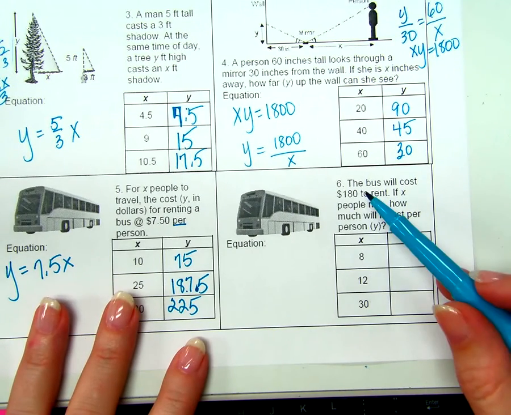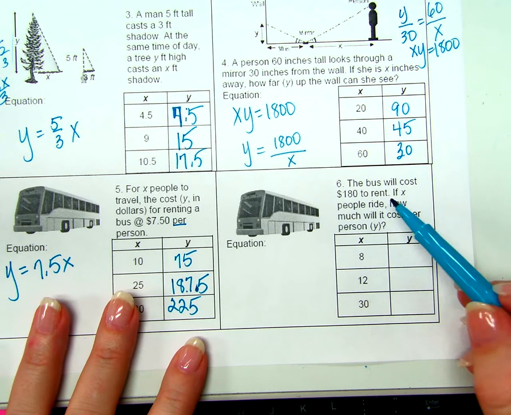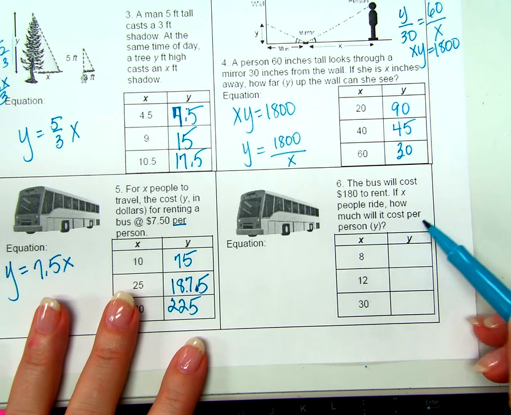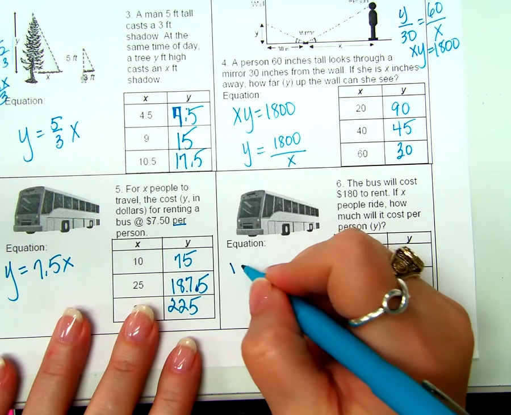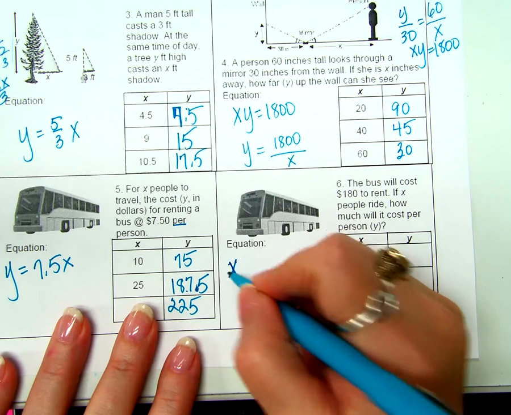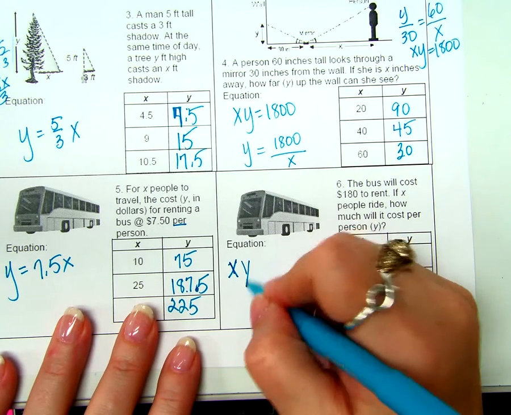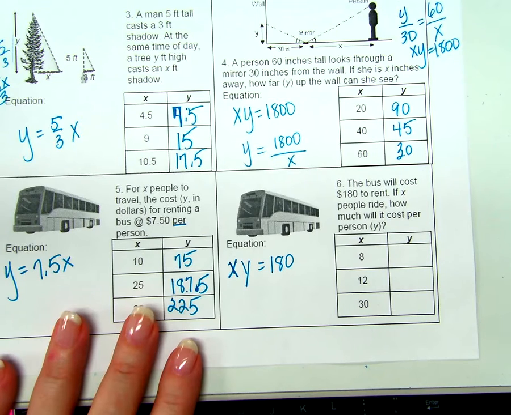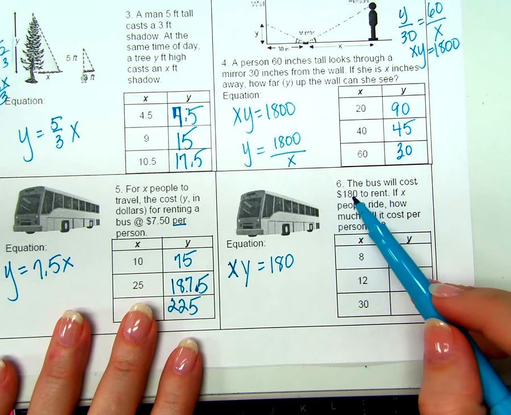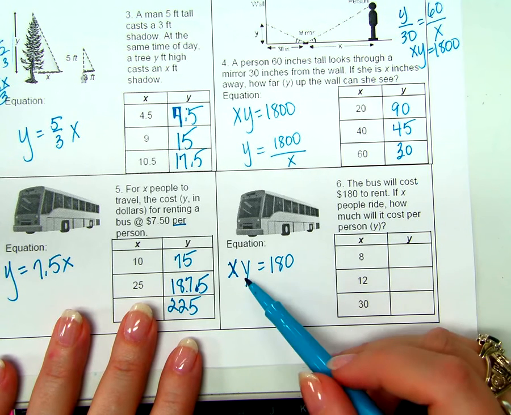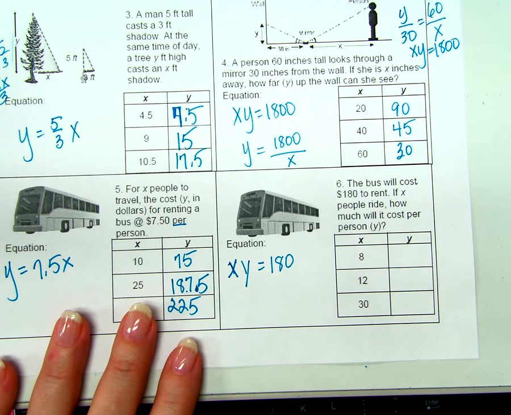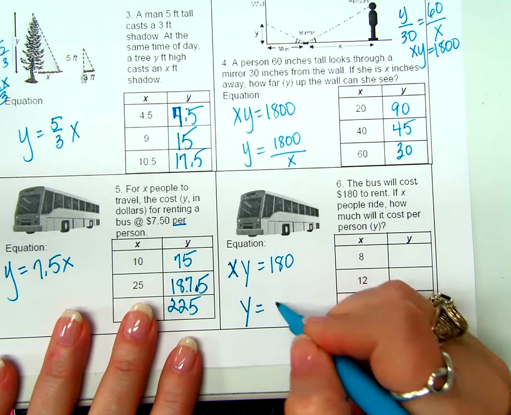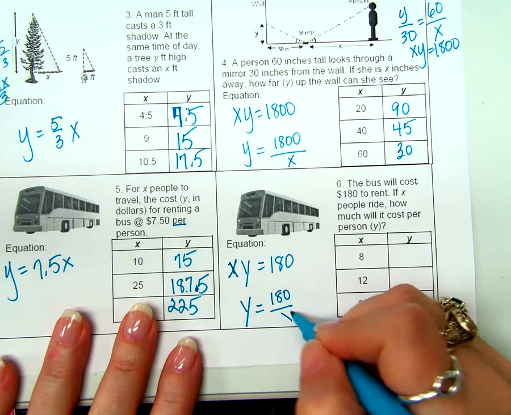This one's a little different because it says the bus will cost $180 to rent. If x people ride, how much will it cost per person? So the number of people times how much it costs is going to equal 180 total. Right? The bus will cost $180. It will be $180 if x people ride, per person, y. Yes? So what would it be if it was solved for y? 180 over x. Okay?